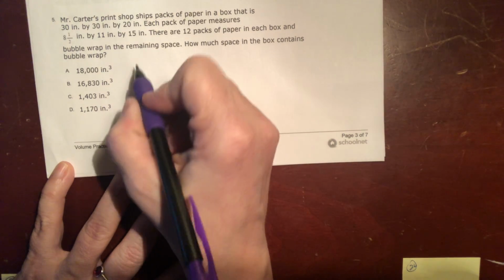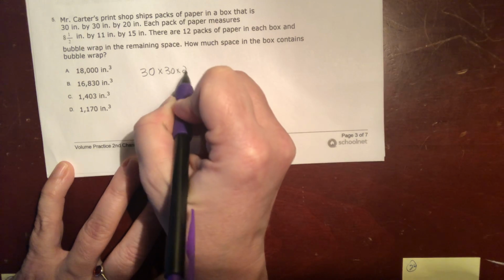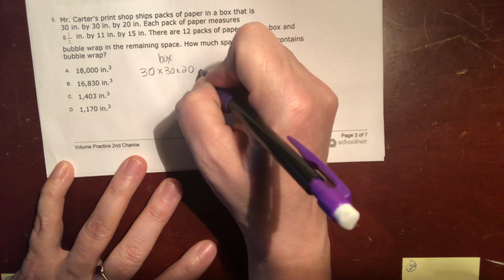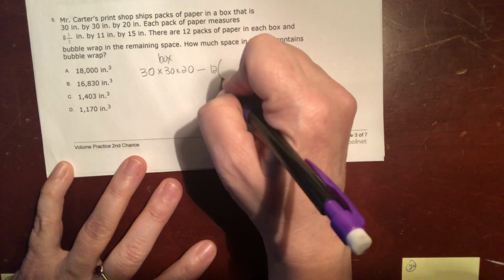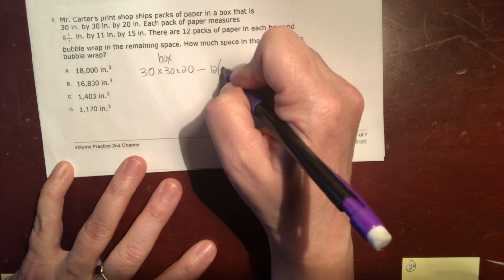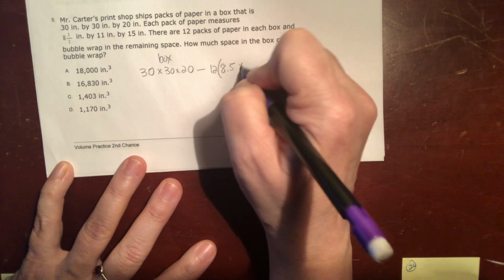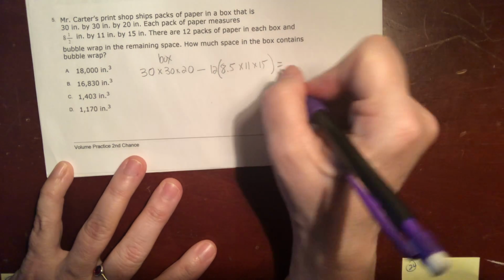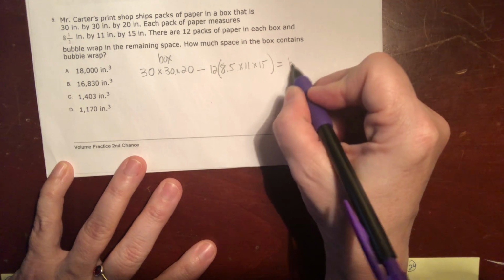We've got the larger box, which is 30 times 30 times 20, minus 12 of the paper packs that are 8.5 times 11 times 15. And then whatever is left when we subtract this from this is going to be the bubble wrap.